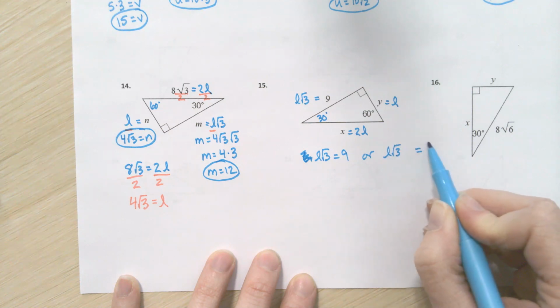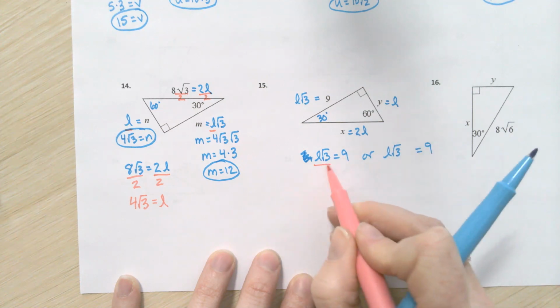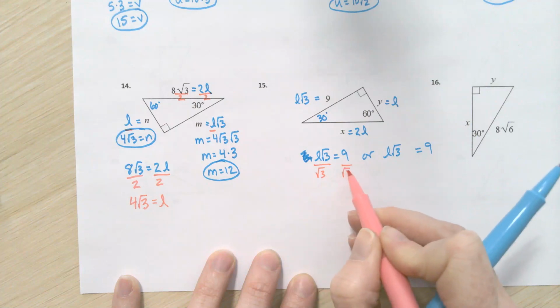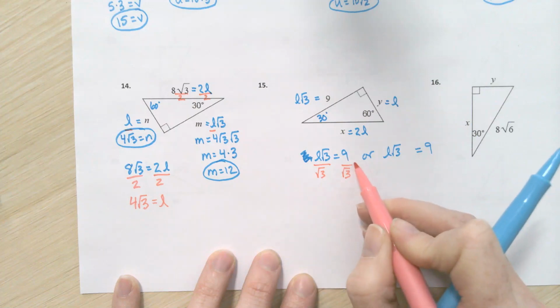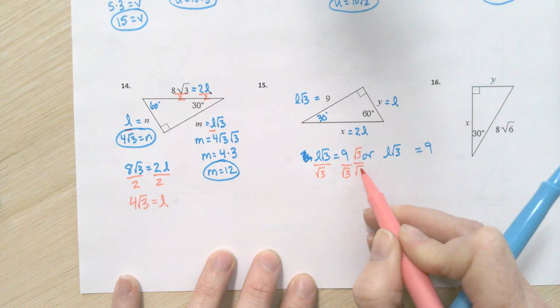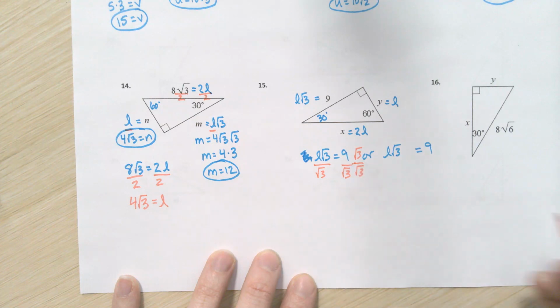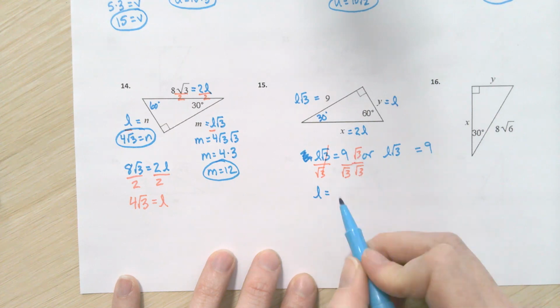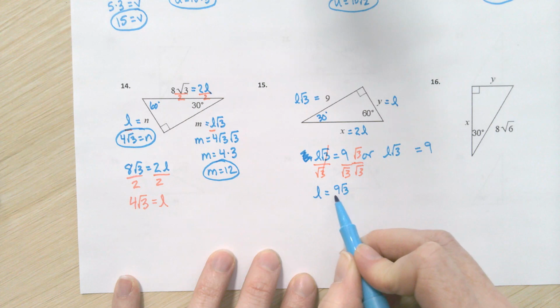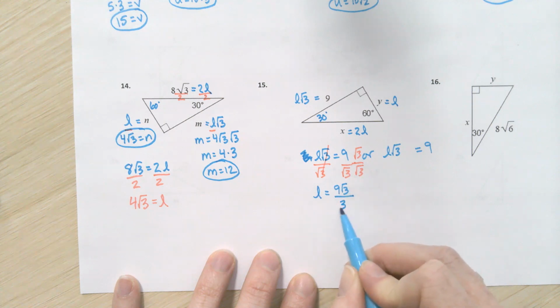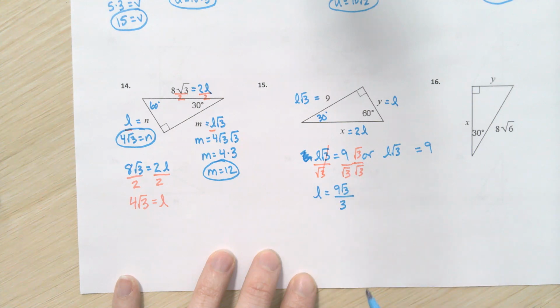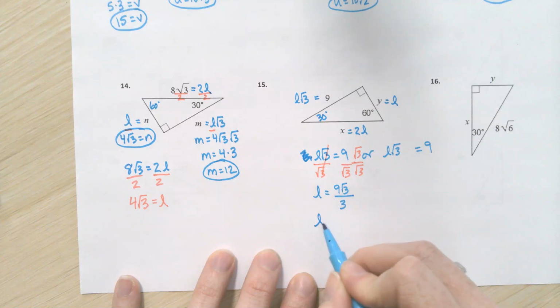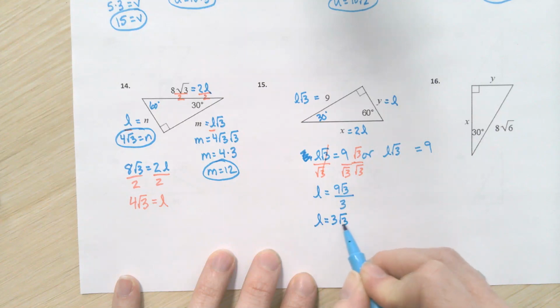So the first route is to divide by root 3, but then realize there's nothing to simplify, so we have to rationalize. So we multiply by that extra root 3 in the top and the bottom. That's going to leave us with L on the left, 9 root 3 in the numerator on the right, and regular 3 in the denominator. 9 divided by 3 is 3, and then there's a root 3 attached.